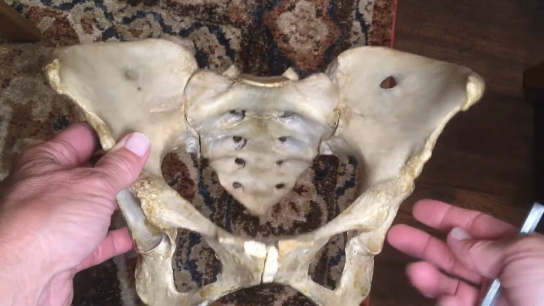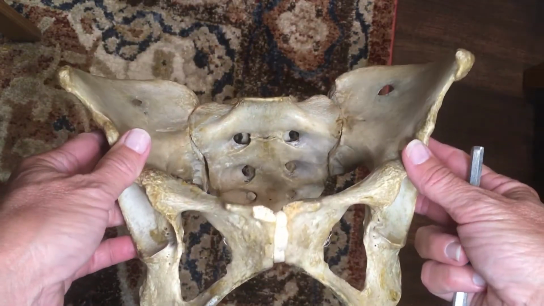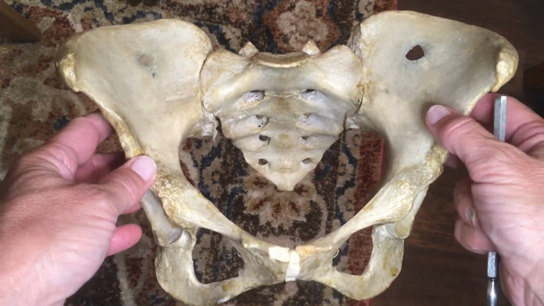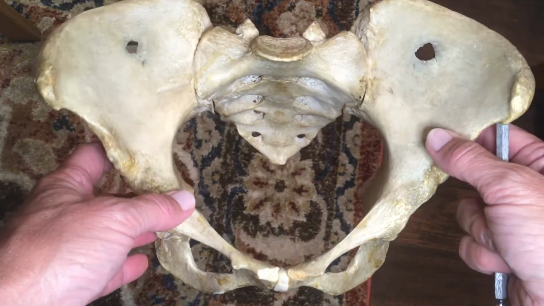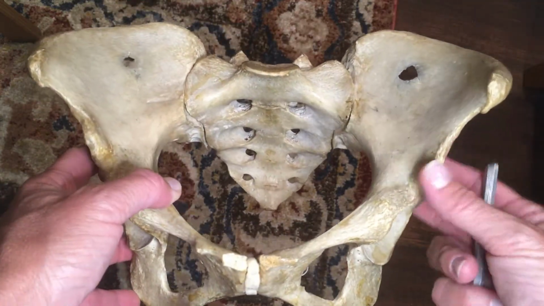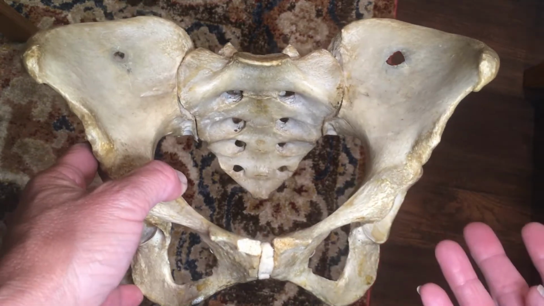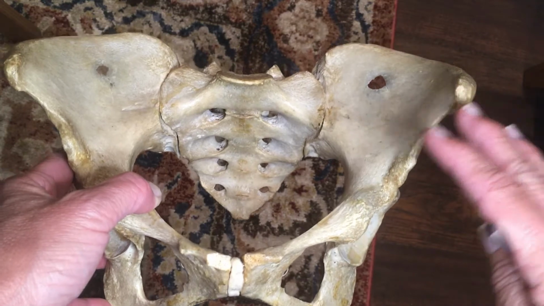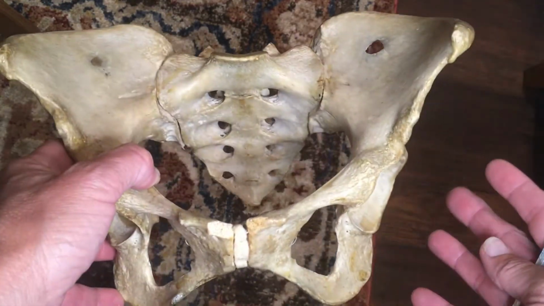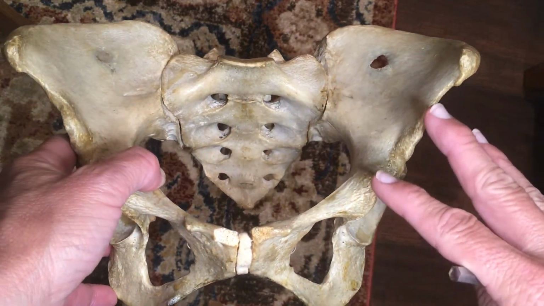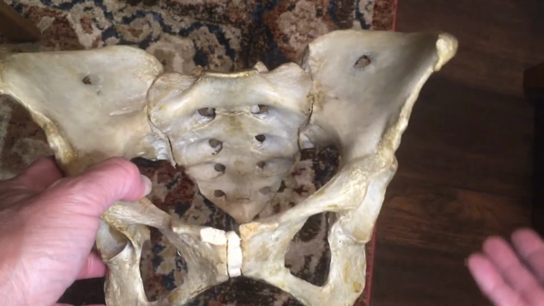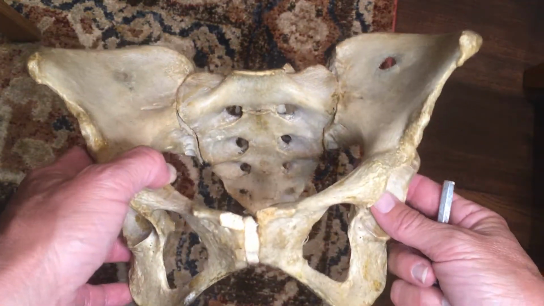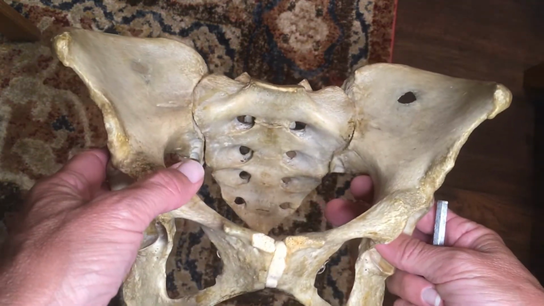Ta-da! Here's a pelvis. This is a woman's pelvis. And in lab, you'll be able to compare a female pelvis to a male pelvis. But let's just introduce you to this the way I've been doing some other bones, which is just to name the bone and then to go over some of the features and landmarks of different bones, and then I'll later talk about functions.